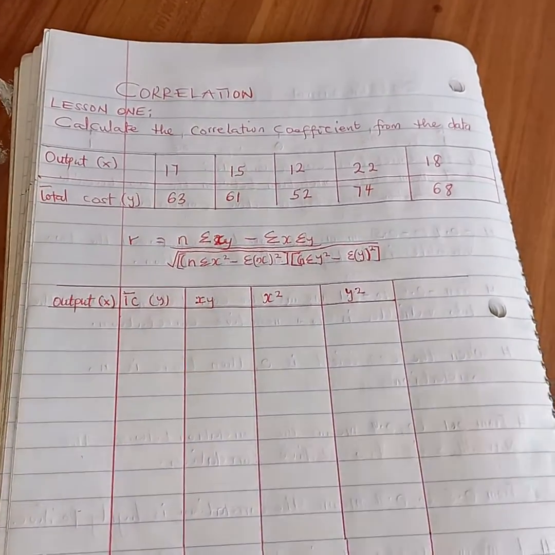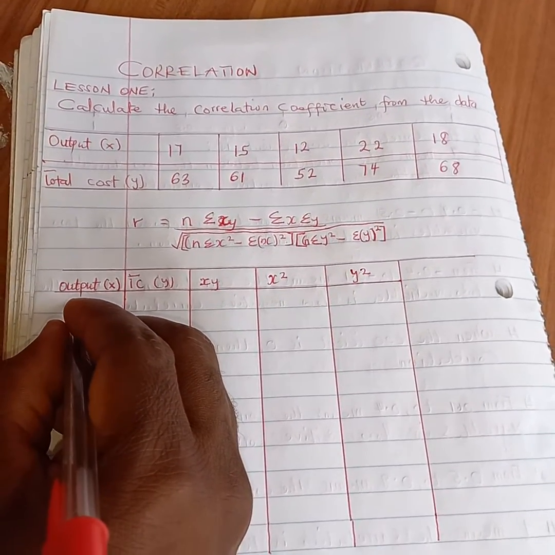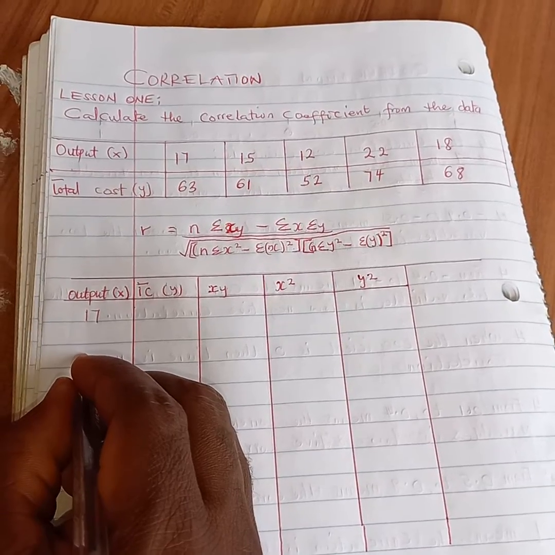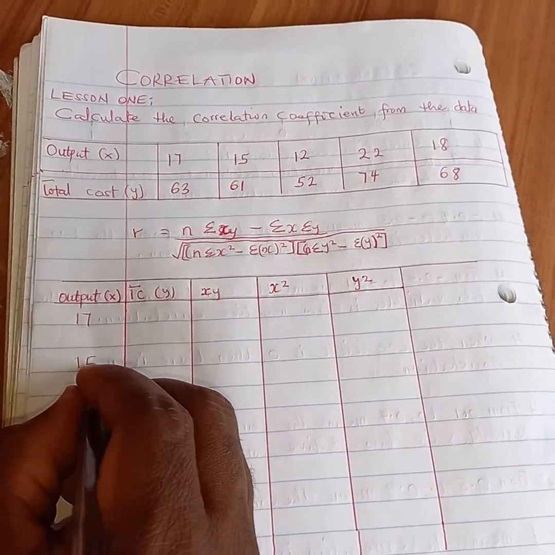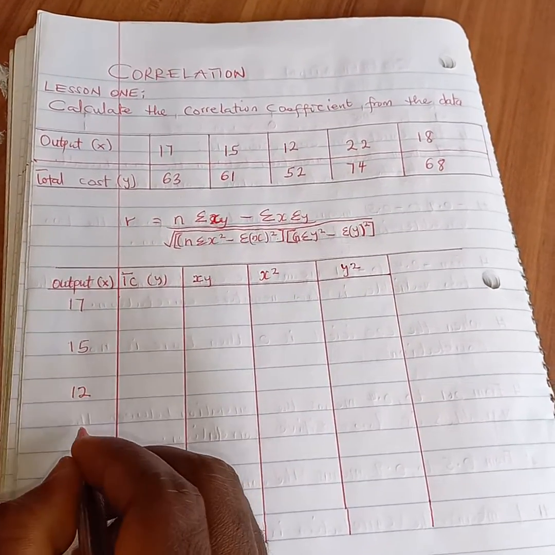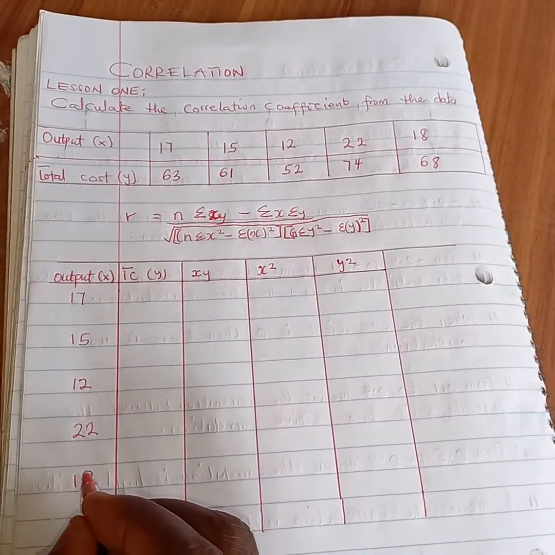Let's fill in the output column first. For the output, we have 17, 15, 12, 22, and 18.